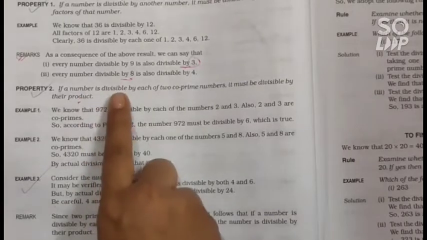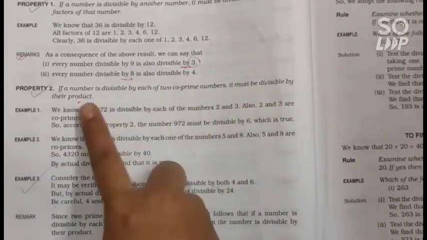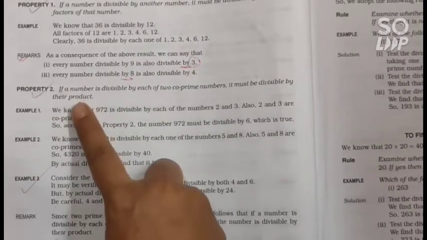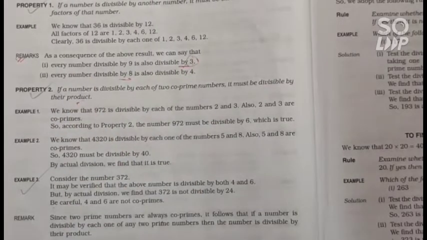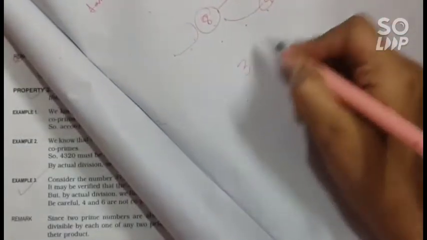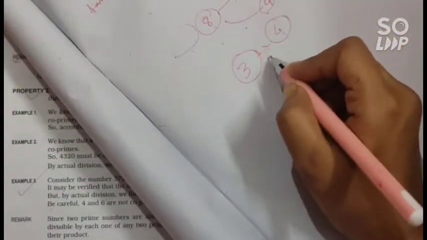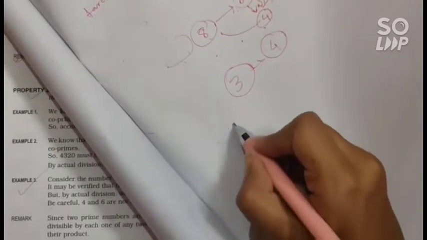So if a number is divisible by each of two co-prime numbers, it must be divisible by their product. Product means multiplication. Suppose 3 and 4. These are co-prime numbers.